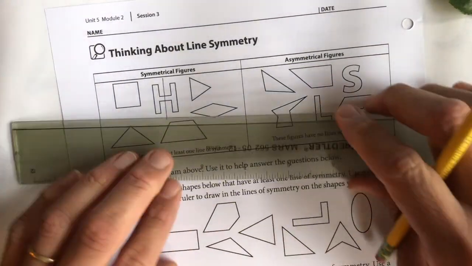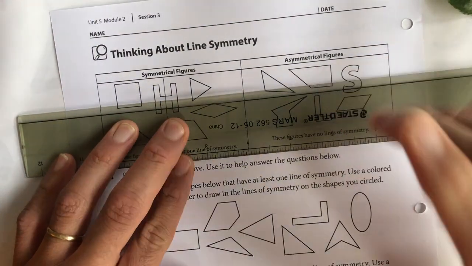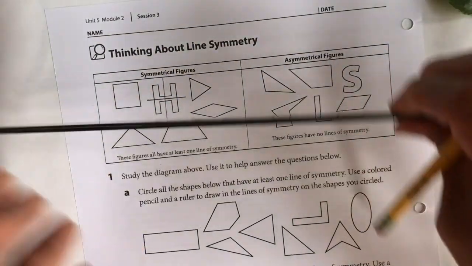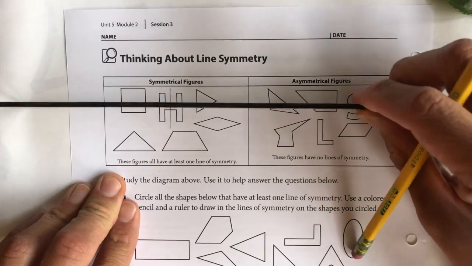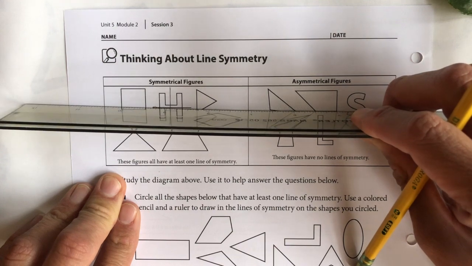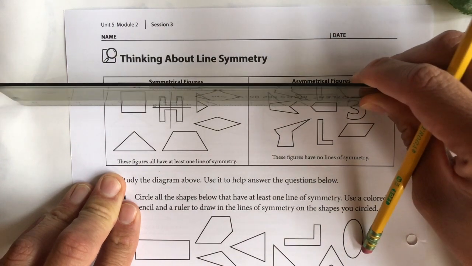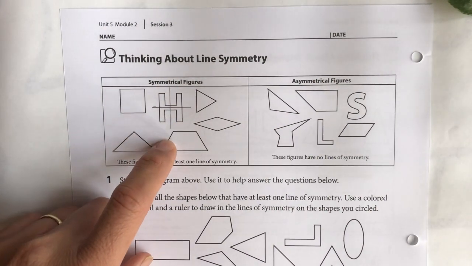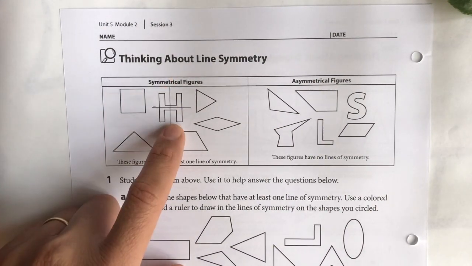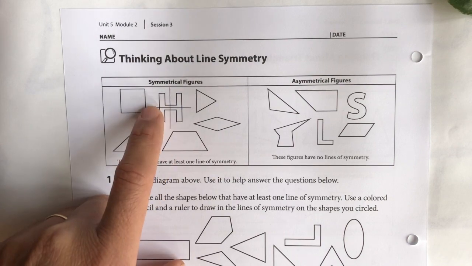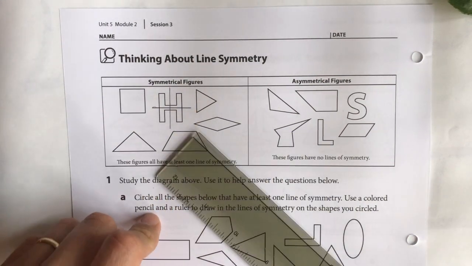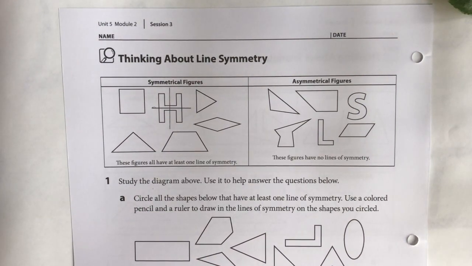But also the other line of symmetry would be right here going across, because the same thing happens to the shape. If I put my ruler there, along that line of symmetry, the same is on the top as is on the bottom. So a shape like this H has two lines of symmetry, one going up and down that reflects both sides, and one going across that reflects both sides. Think of lines of symmetry as mirrors. I've always really liked that.